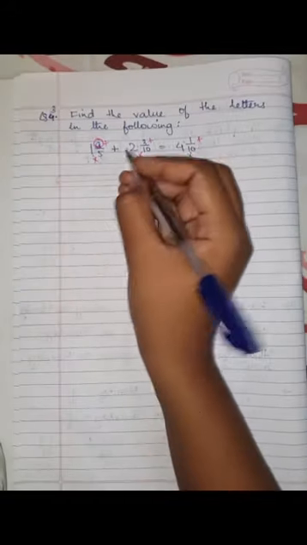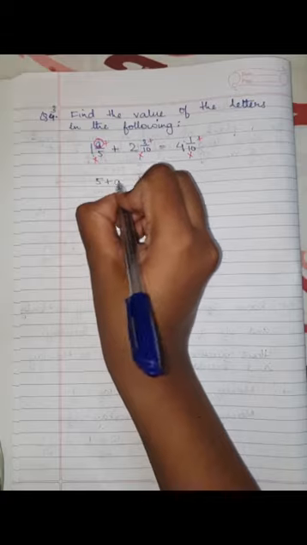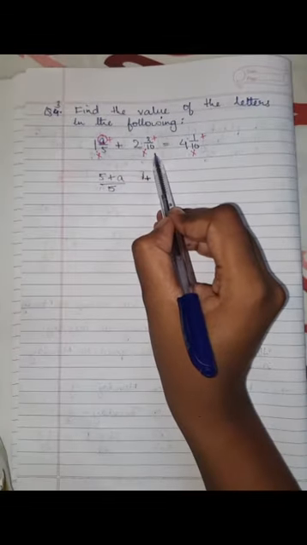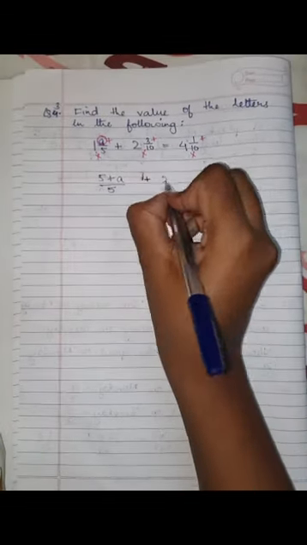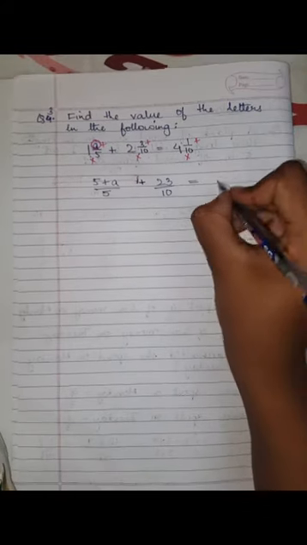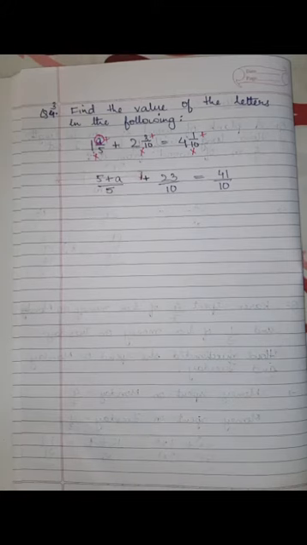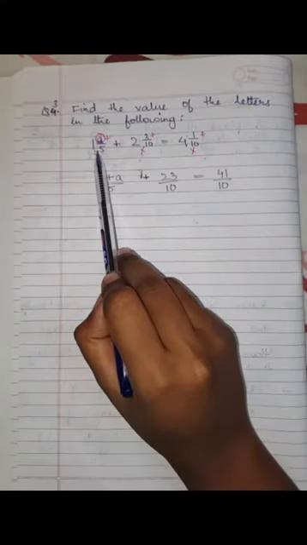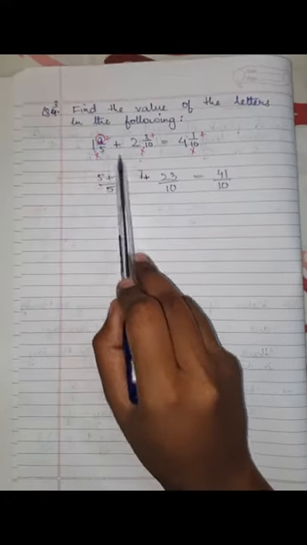So that will be 5 plus a upon 5 plus 2 into 10 is 20 plus 3 is 23 upon 10 is equal to 4 into 10 is 40 plus 1 is 41 upon 10. Okay. What did I do first? I converted all of them to improper fractions first.